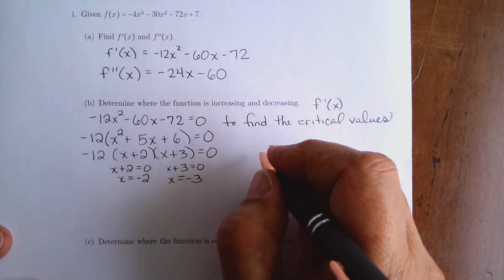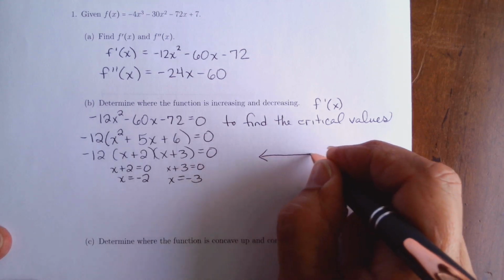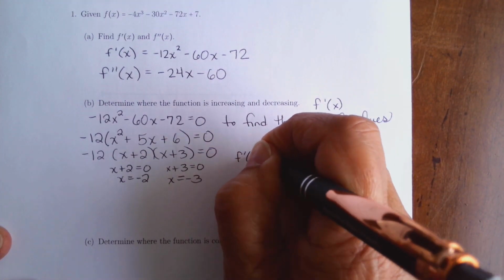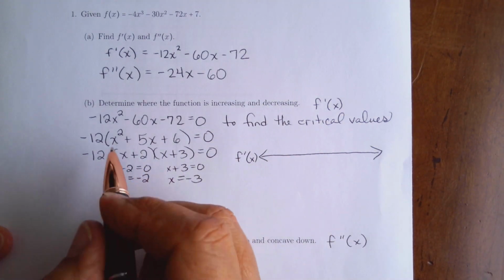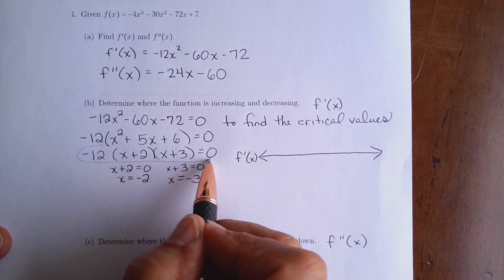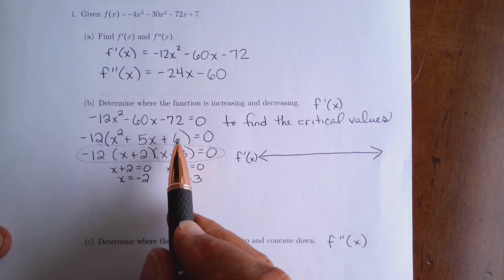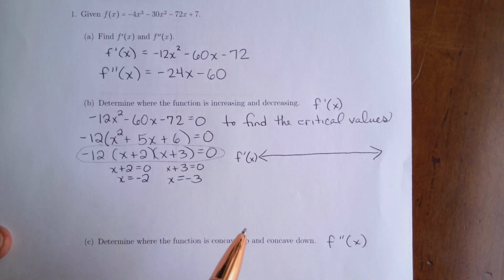All right. So now we're going to take our critical values and put them on the number line. Remember, we're testing the derivative, okay? So I'm going to use this to figure out where the function's positive and negative. This is the easiest way for me to do it. You can put these numbers in your calculator, but with functions like these, you can pretty much do them in your head.